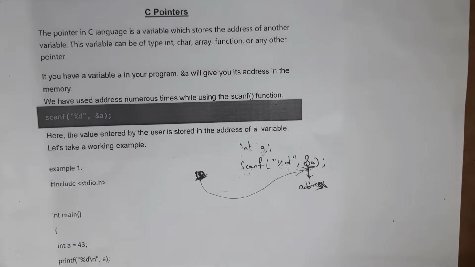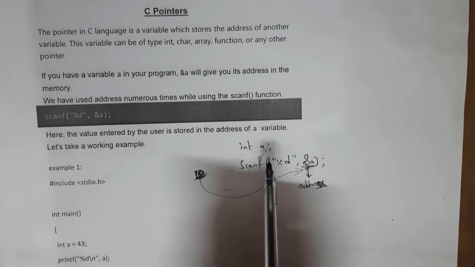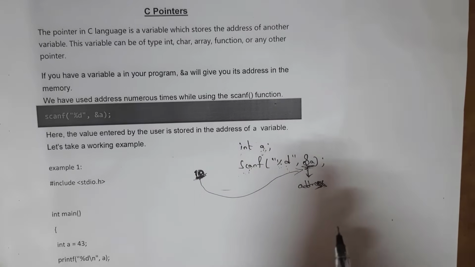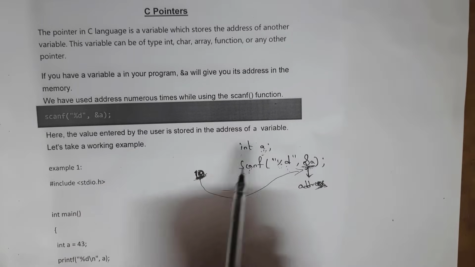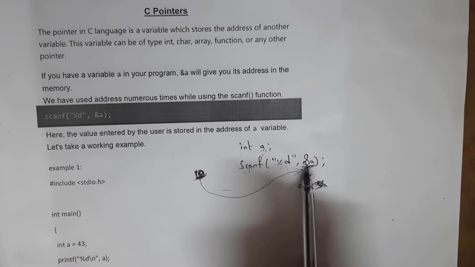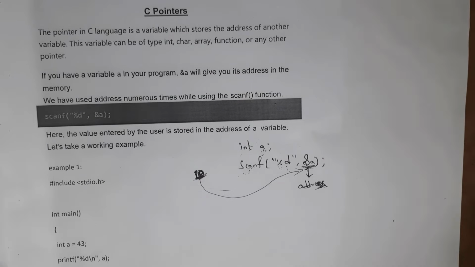As we all know, by using scanf, we can assign a value to a variable after executing a program. I will give an example. Here I took int a and I did not give any value to this variable a. I will give the value by using the scanf function. So I wrote scanf %d comma &a, where & represents the address of a, and it is nothing but the address. So by using this scanf function, I can enter a value after executing a program.